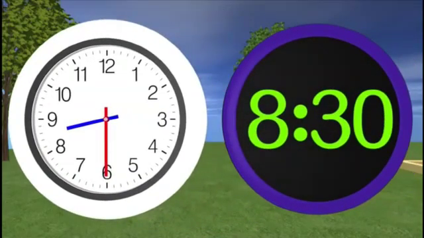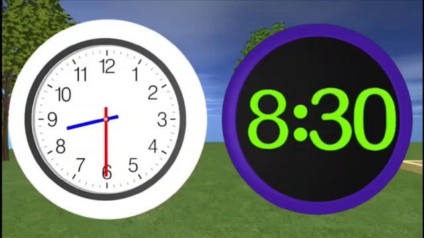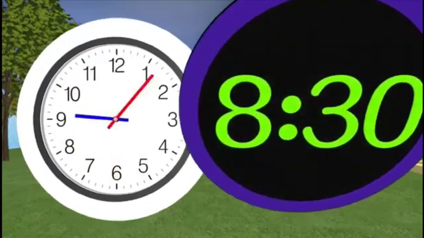We have two clocks here. The analog clock on the left, and the digital clock on the right. The digital clock shows 8:30, and the analog clock shows 8:30 as well. The 8 shows the hour, and the 30 shows the minutes that have passed. If we were to write the time, we would write it just like the digital clock shows.